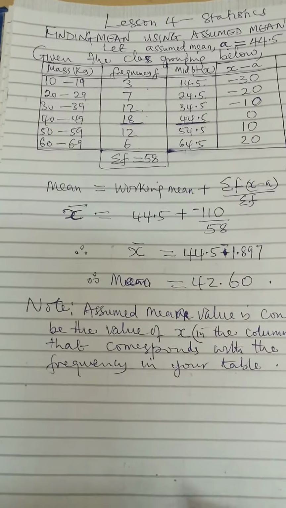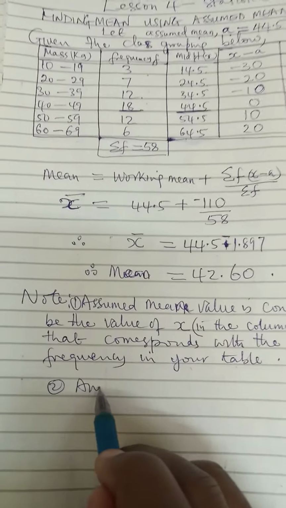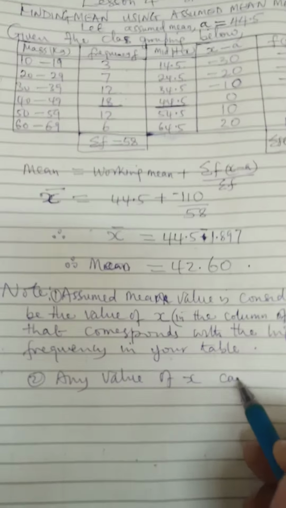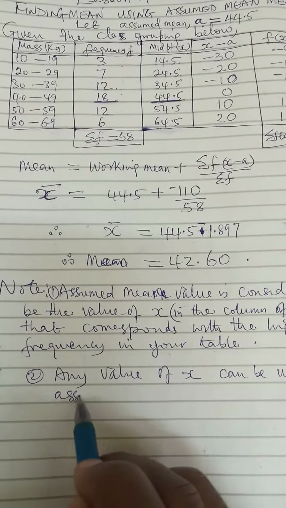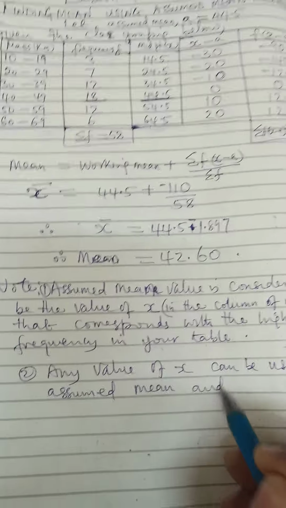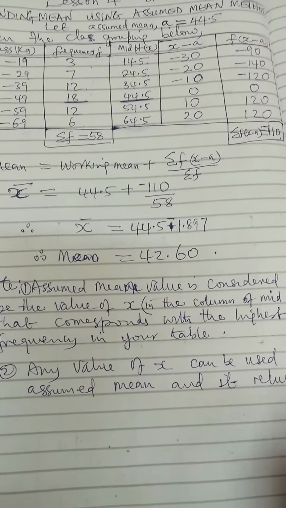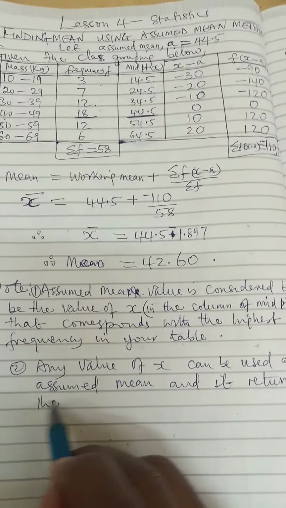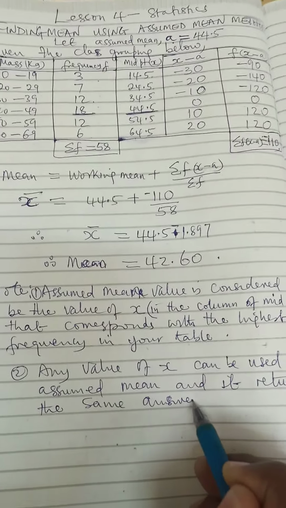However, I must also note, number 2, that any value of x can be used as assumed mean, and if any of the values is used as I have taken you through, it returns the same answer for every student.